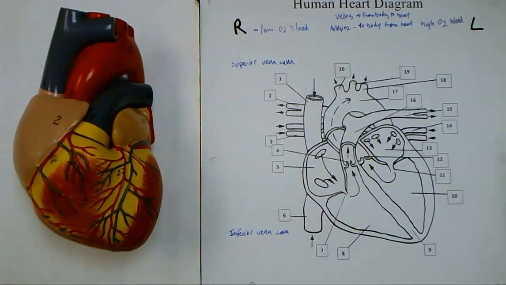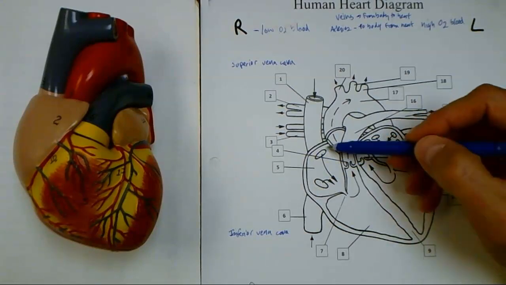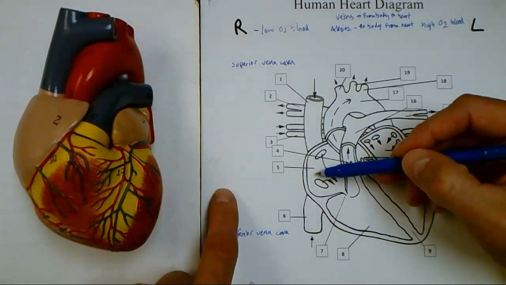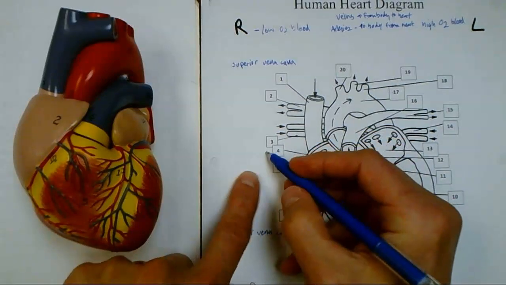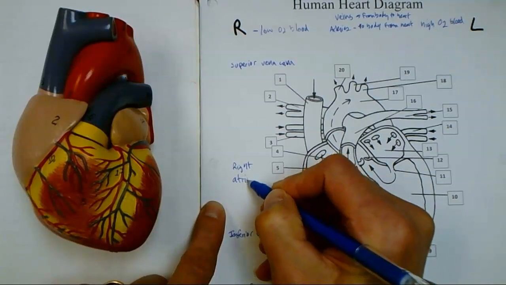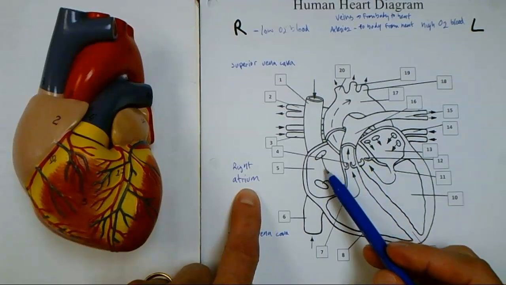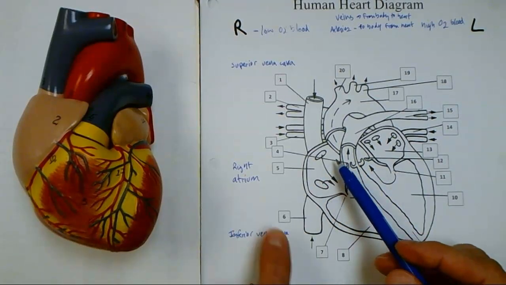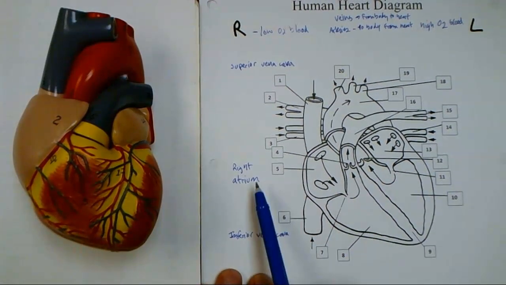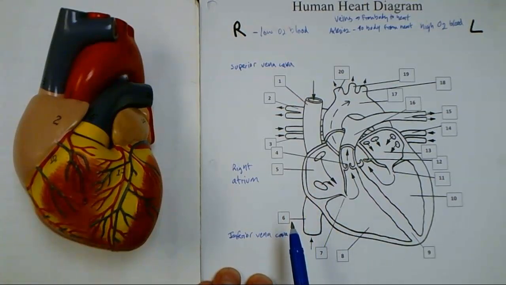Okay, so once blood flows into the heart, it is received in this chamber here. This chamber is called the right atrium. It's number 5. Right atrium. Now, there are 2 atriums, so actually the plural of atrium is atria. Atria are receiving chambers. This receives blood from the body, and its blood is low in oxygen.